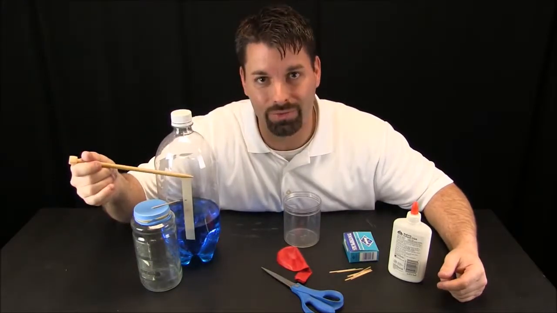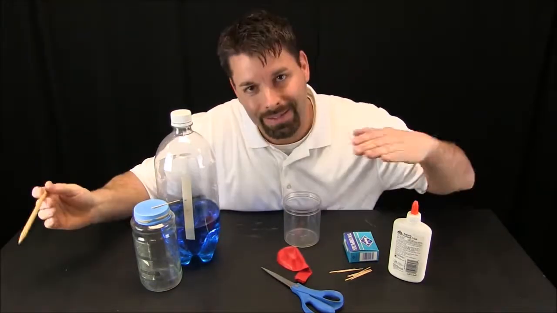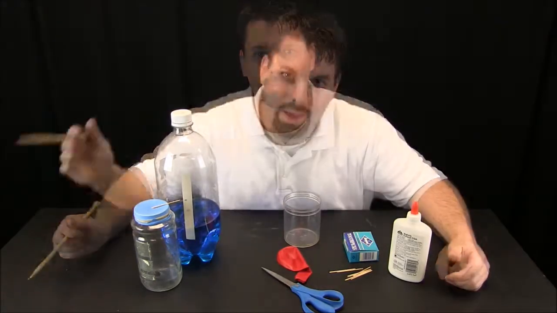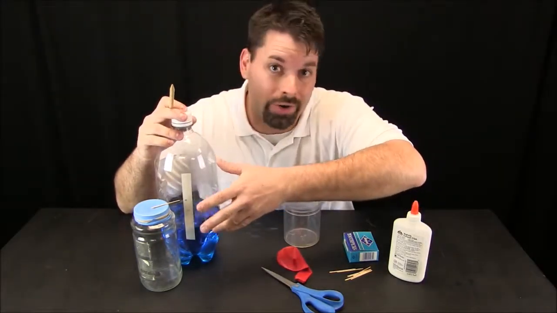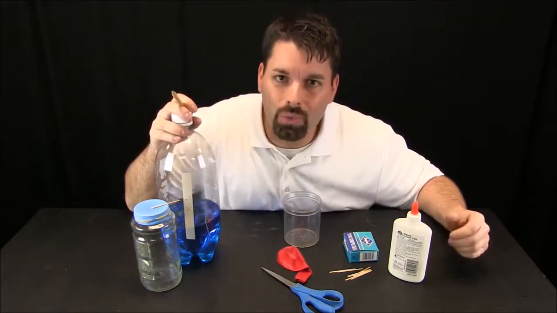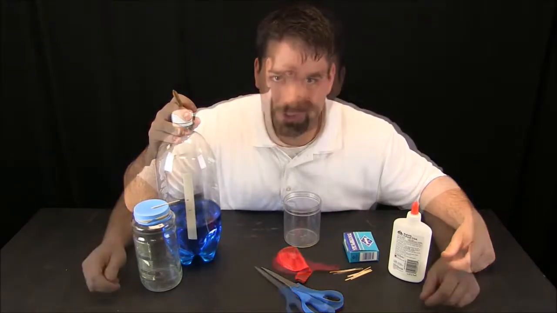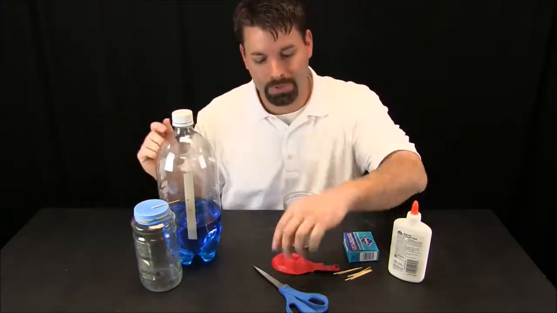Well, that's what this bottle's for. I'm going to put little marks as that pointer moves up and down so I can keep track of the air pressure. I don't really need blue water or any water in this bottle. I filled it with water so it could be a little more sturdy and heavier, and I use blue because blue's cool. So now let's make our own.